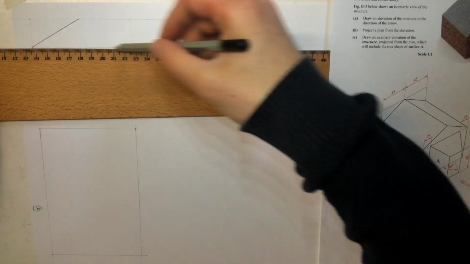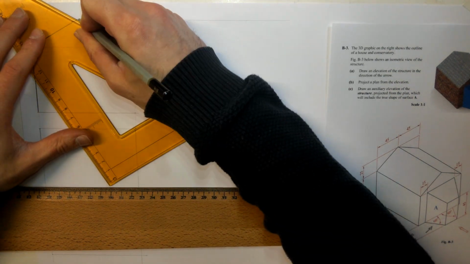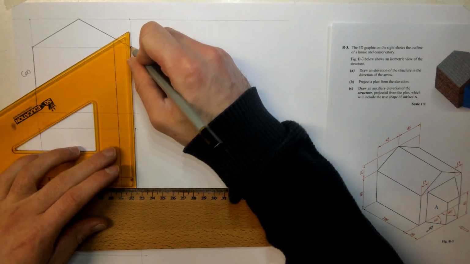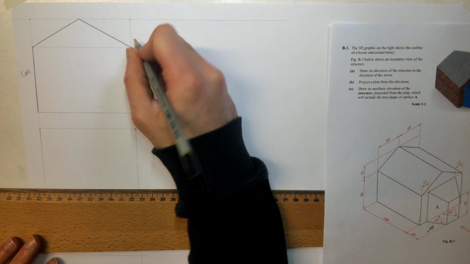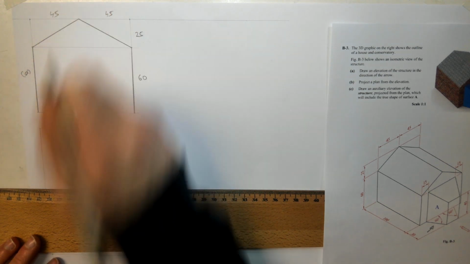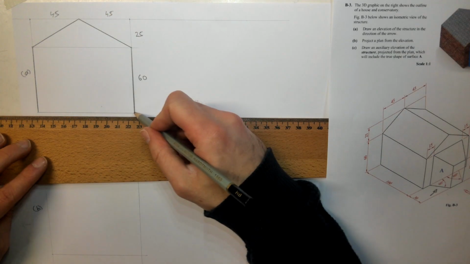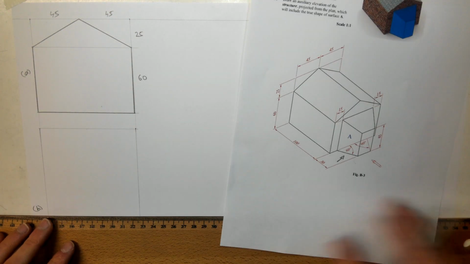And my 60 mil height, I can take that across there and join it back across to my 45 there. So that height there is my 60, there's my 25, there's my 45, and there's my 45 there. And that's my outline I could take for now.